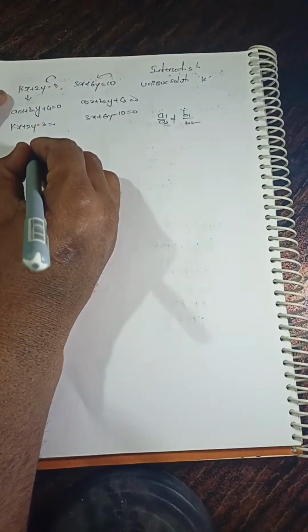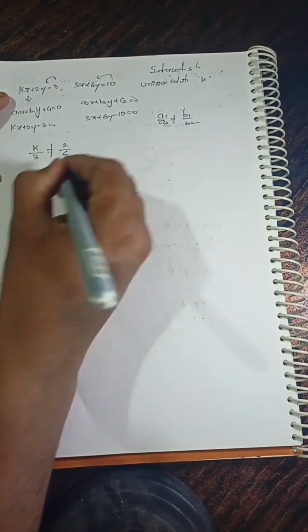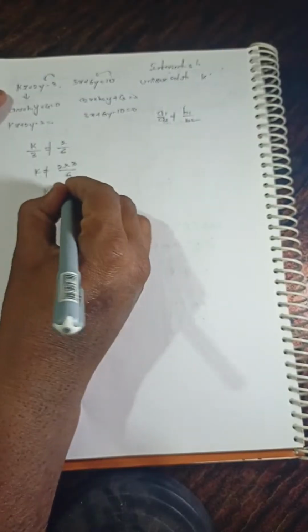What is the intersecting line? a1 by a2 not equal to b1 by b2. This is the intersecting line. What is that? a1 value here, we are getting k by 3, which is not equal to 2 by 6. K is not equal to, do cross multiplication, 2 into 3 by 6. K is not equal to 6 by 6. The answer is 1. So these questions you are going to see in the MCQs. Either it may be unique solution or coincident or intersecting line.